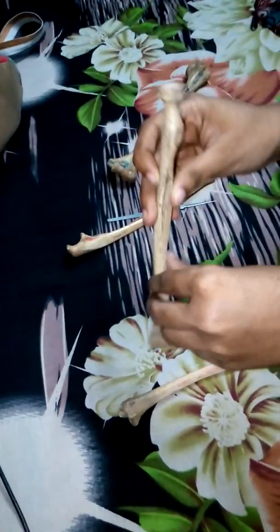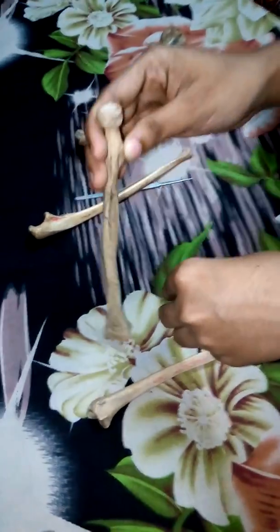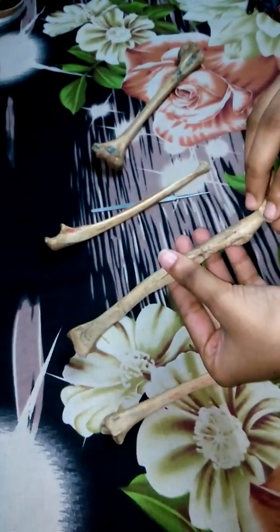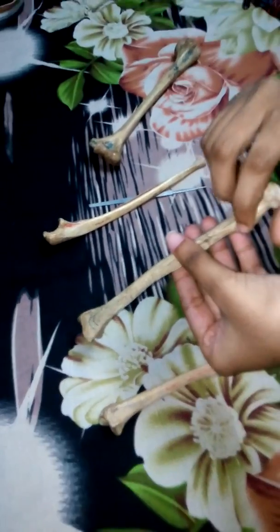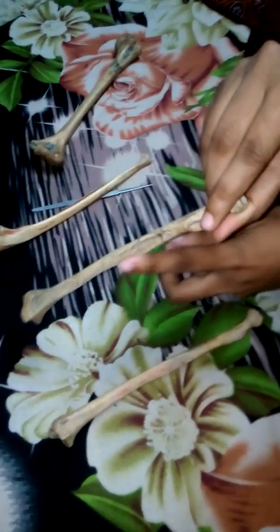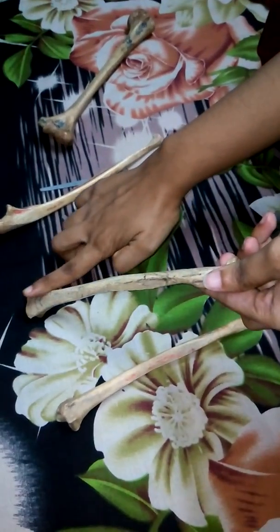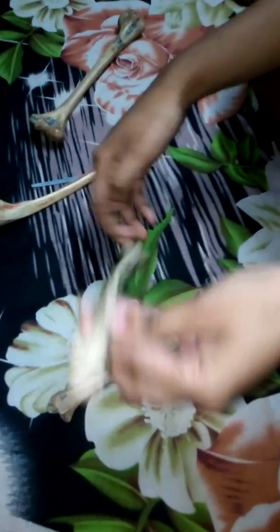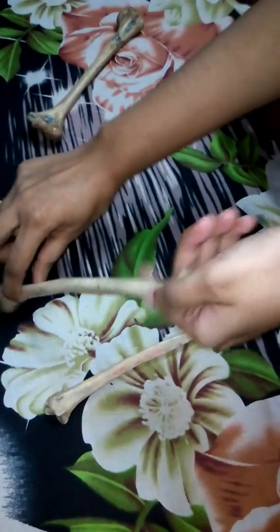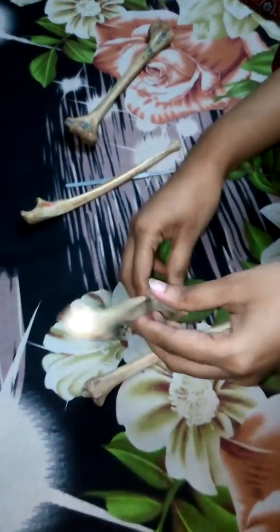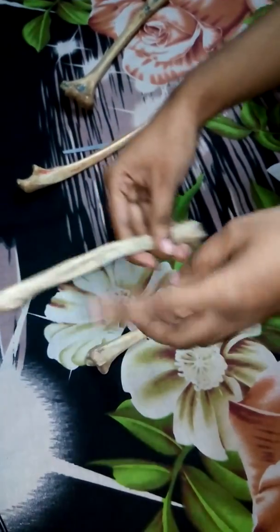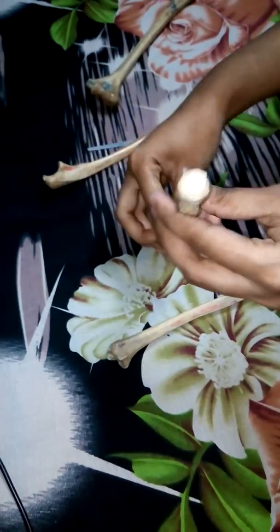Okay, this is radius of right side, and it also presents head, neck and radial tuberosity, interosseous border, anterior border and posterior border, anterior surface, lateral surface and posterior surface.